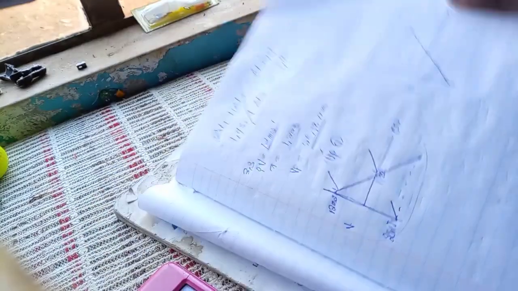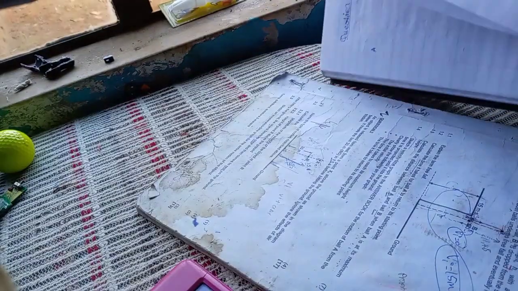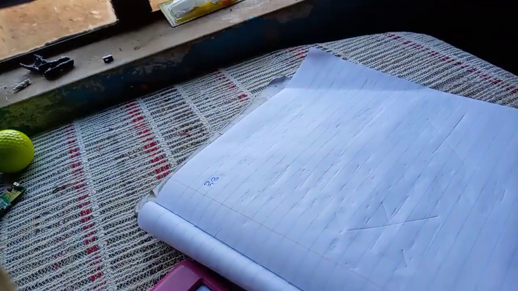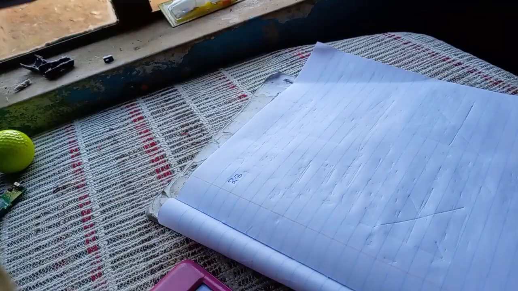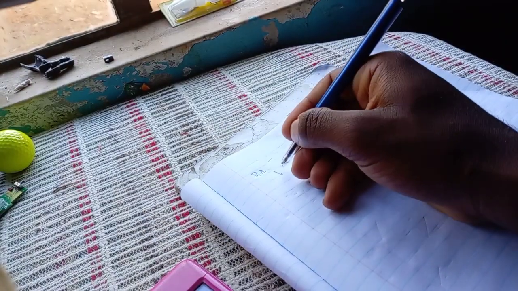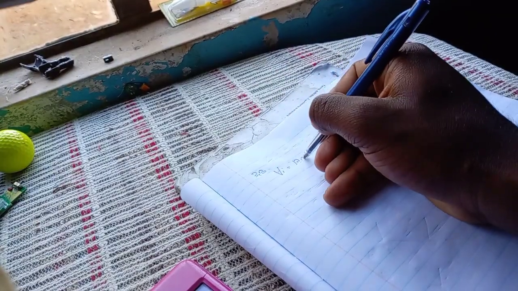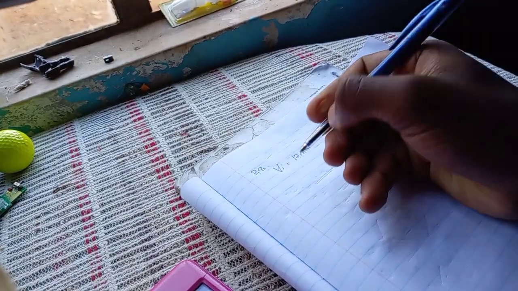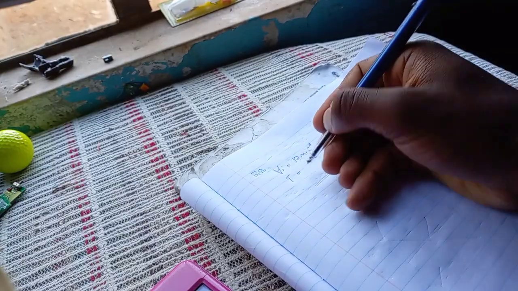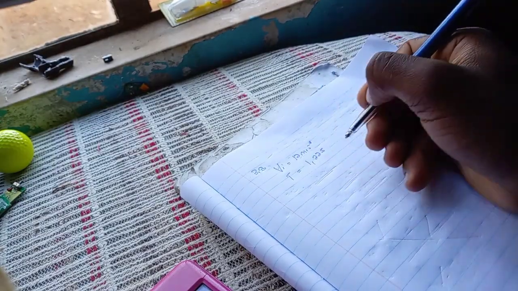We are saved, because if they had given us that one, it would be a problem for most students, and you can't dodge it. So our initial velocity is 12 meters per second as we've been given, and the time that we calculated is 1.22 seconds.